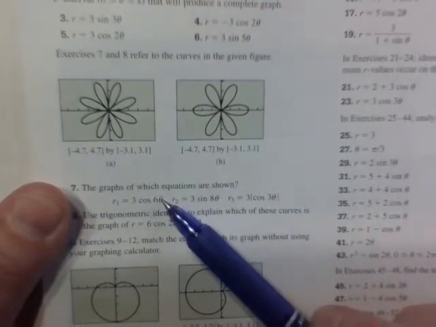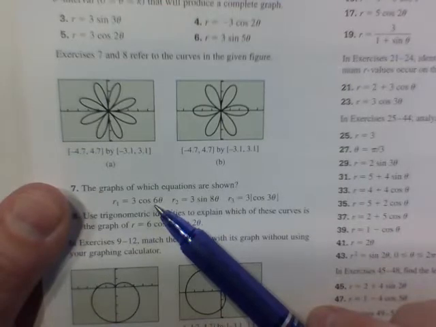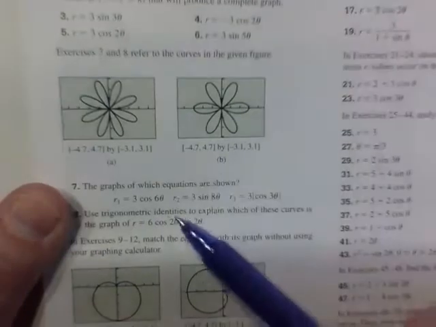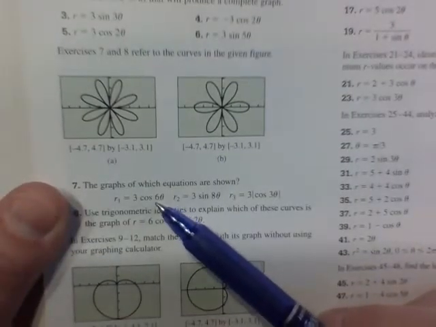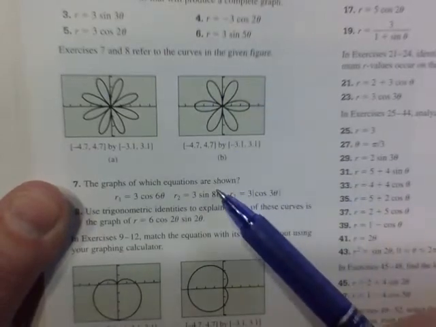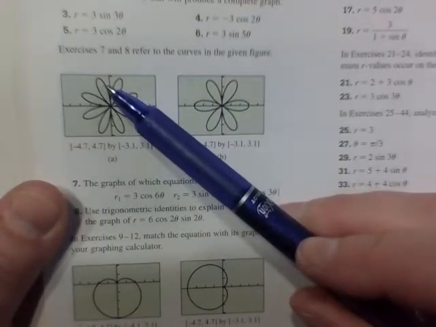If it's even, that means that that amount of petals is shown. So notice that there's 6 here and there's 6 petals here. This one is trying to trick you.